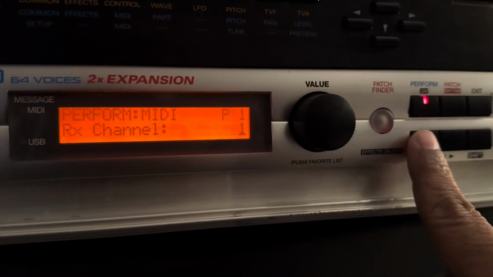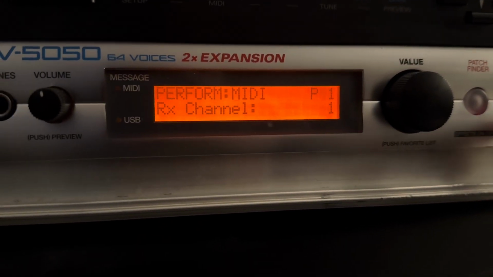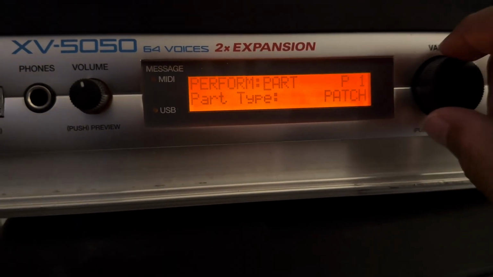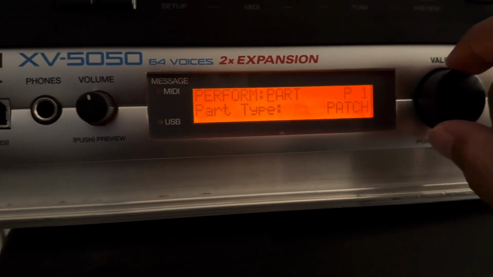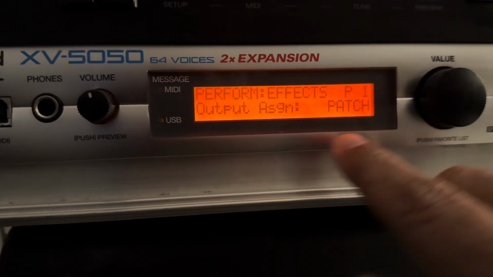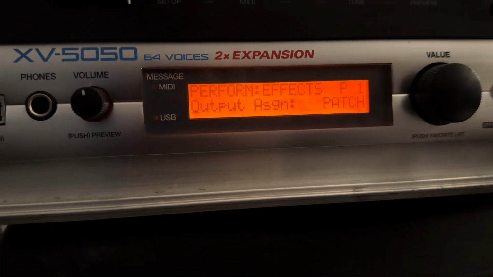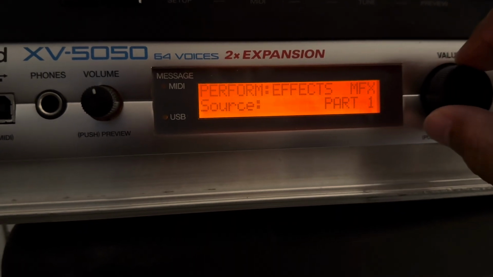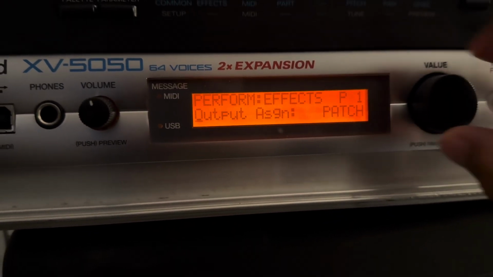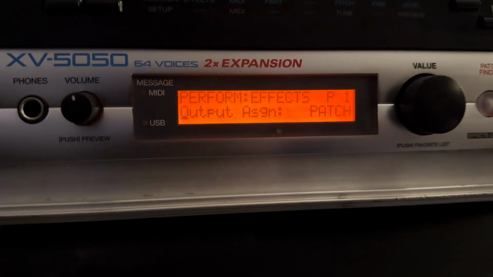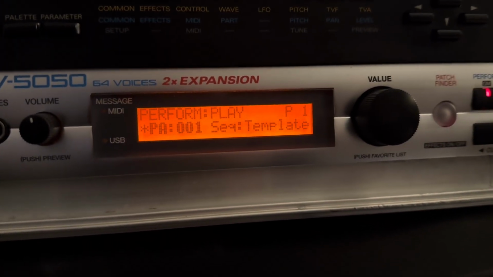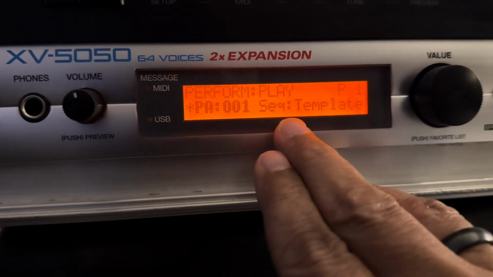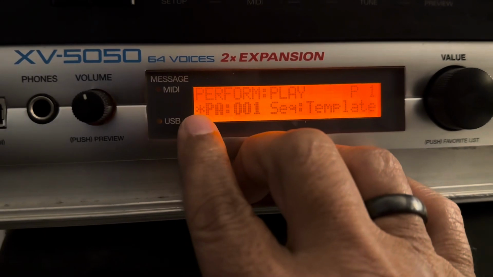So move your cursor again. So now you're back to MIDI. Turn your dial, part. All these are going to be patch and effects. And you go to effects, your volume, your chorus, your send, all that is going to affect the whole thing, and that'll be fine. So this is now PA001 sequence template.